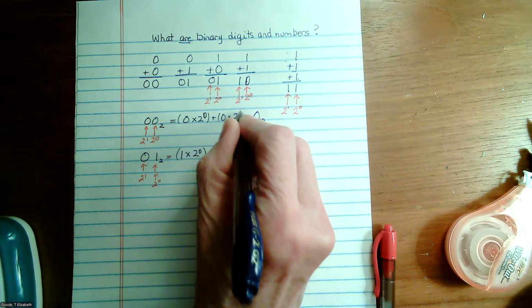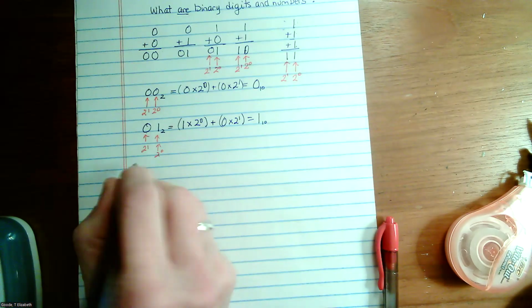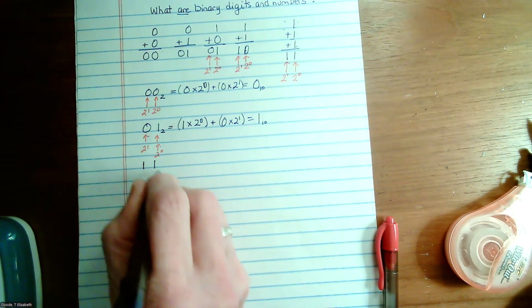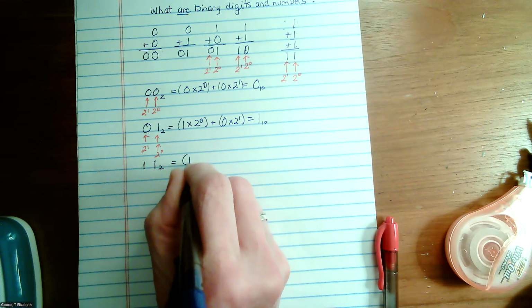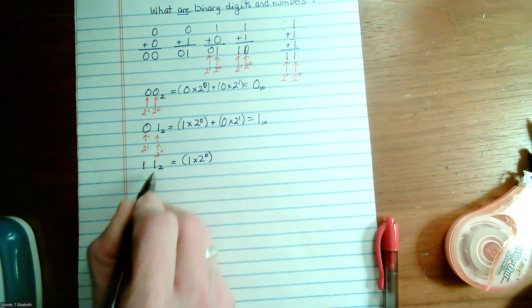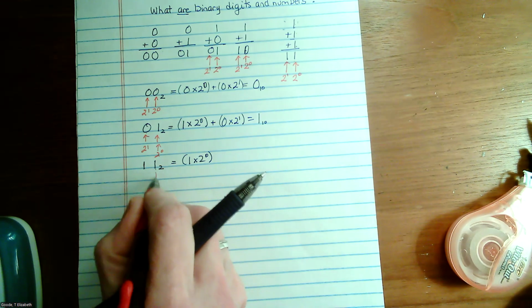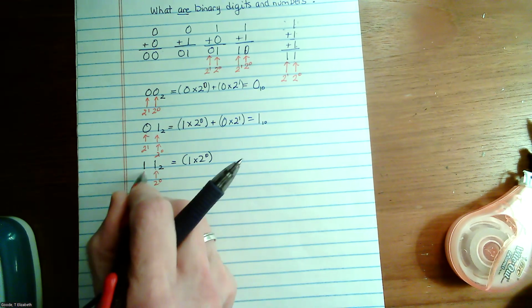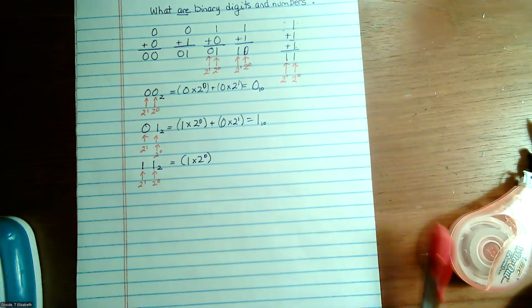And that is just 1 in base 10. So what is 11 in base 2, really? Well, it's 1 times 2 to the 0, because we have a 1 in the 2 to the 0's place, and we have a 1 in the 2's place.